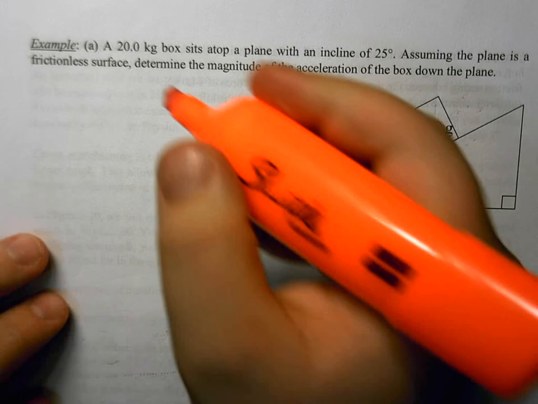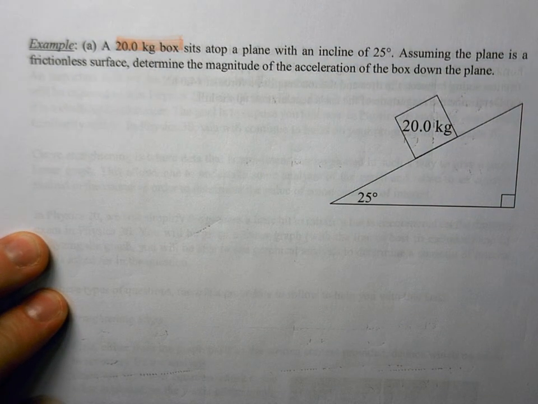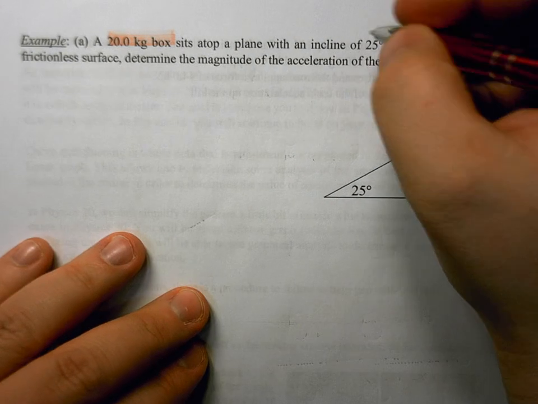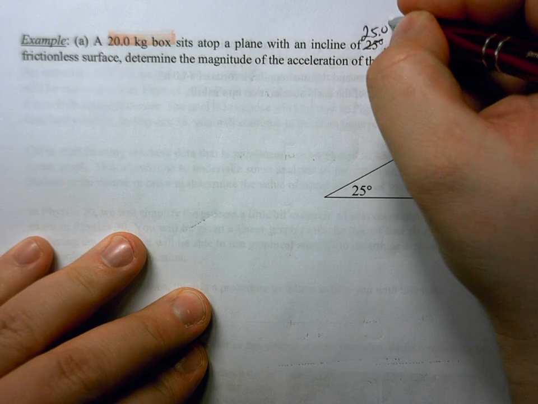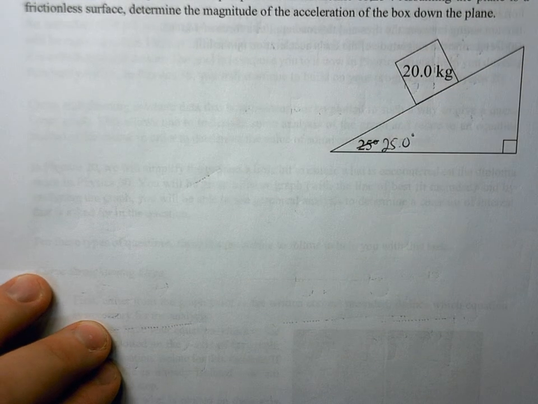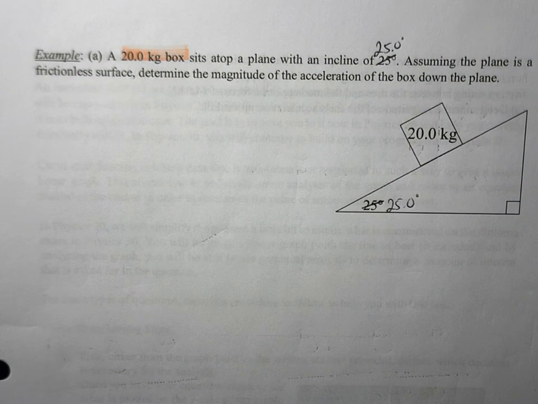So we have a 20 kilogram box. It sits atop a plane with an incline of 25 degrees. You know what I'm going to do actually? I'm going to change this to 25.0. Let's just make this nice and simple for SIG-DIG purposes. I should have done that before I presented this, but here we are. So we're going to say it's an incline of 25.0 degrees.